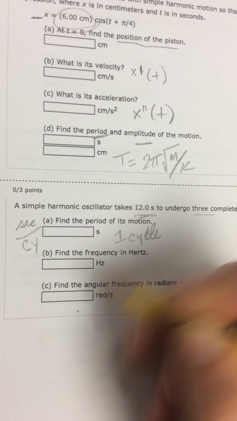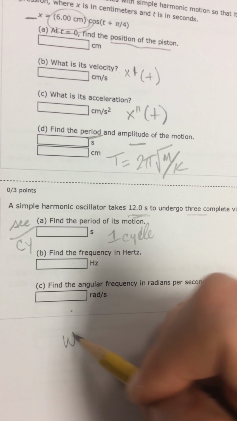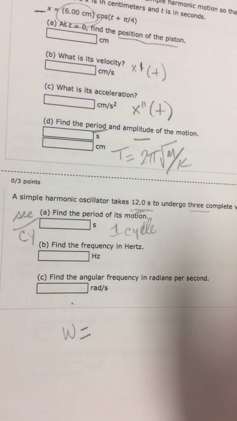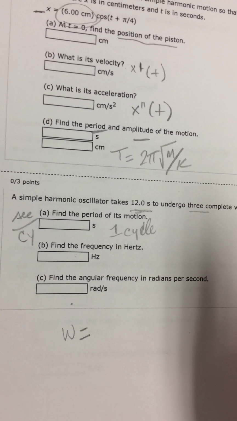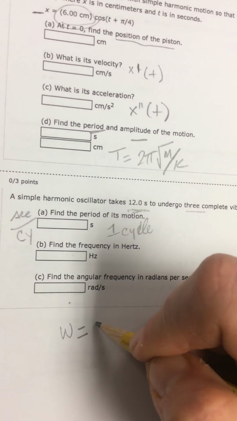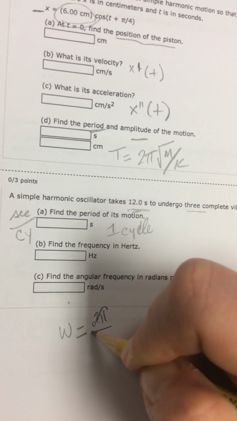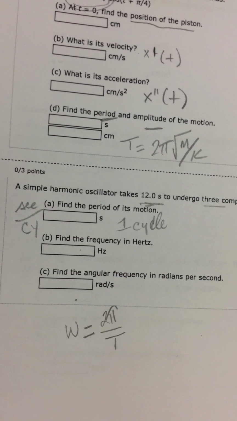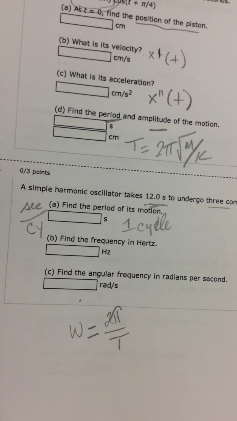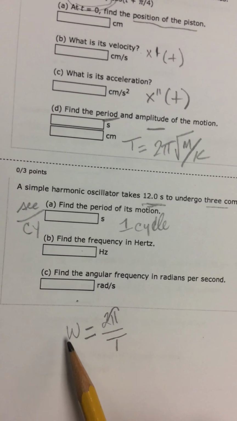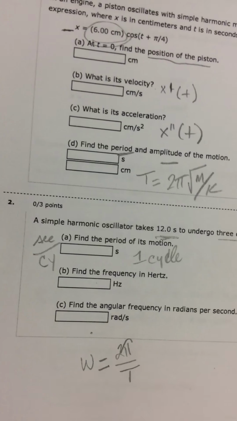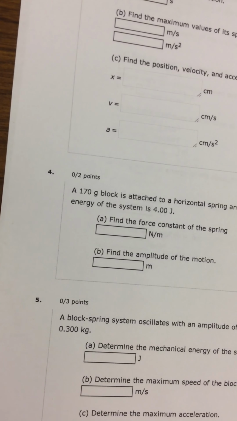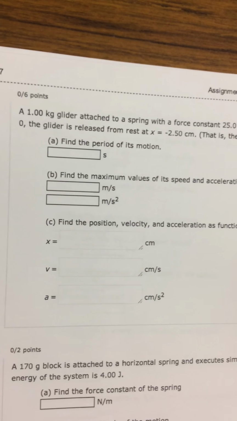Angular frequency, remember we've got that, right? And it's for a spring. We're going to assume that we are dealing with a spring. Actually, no, let's not assume it's a spring because it just says it's a simple harmonic oscillator, but you can just use that relationship. That's a pretty easy one. That's just modified from the period equals 2 pi over omega, and you can just move things about. So there's your first page. Very quick. All right, let's move some things down.